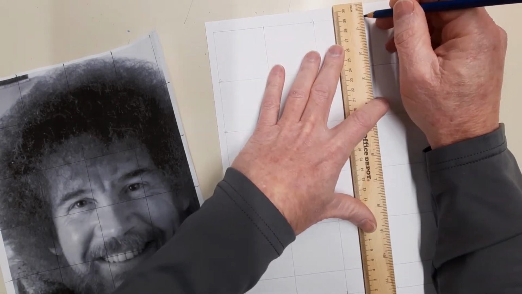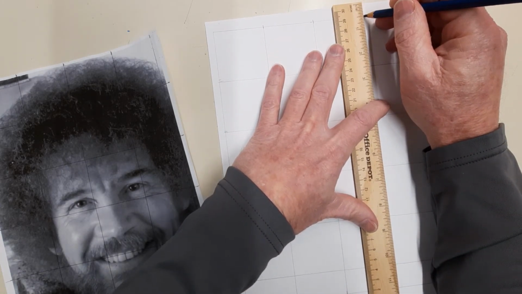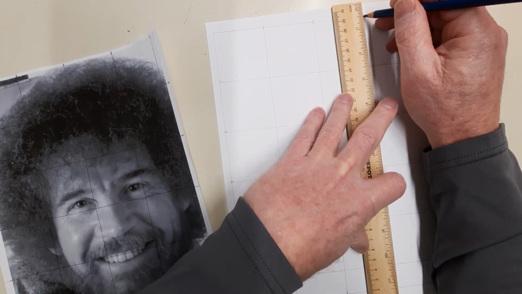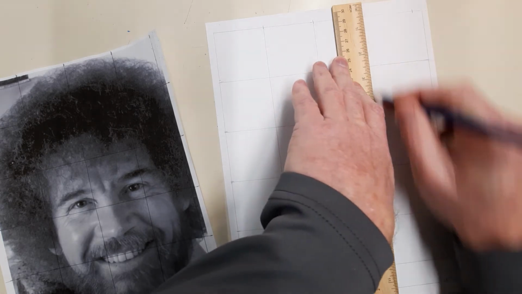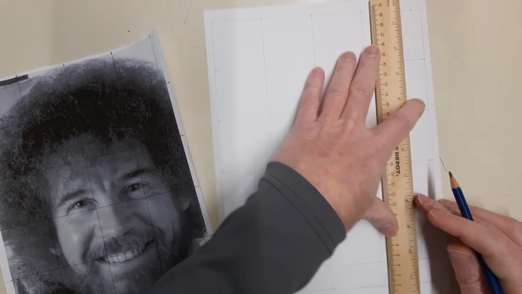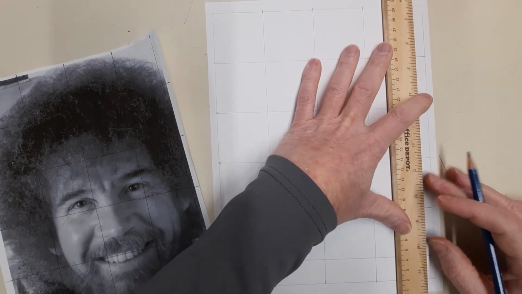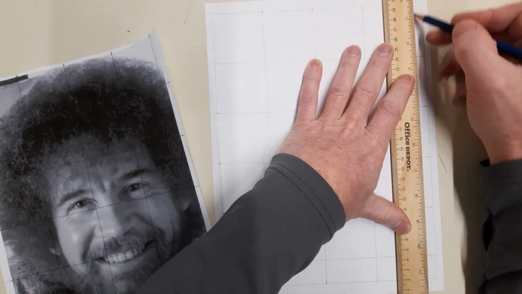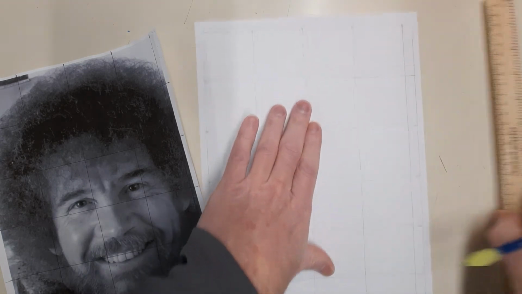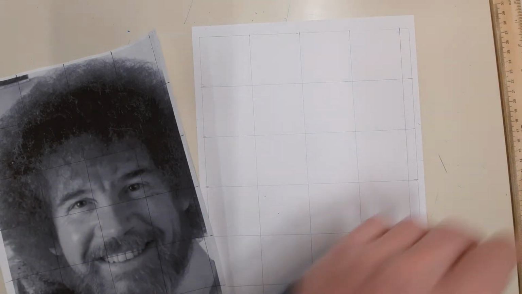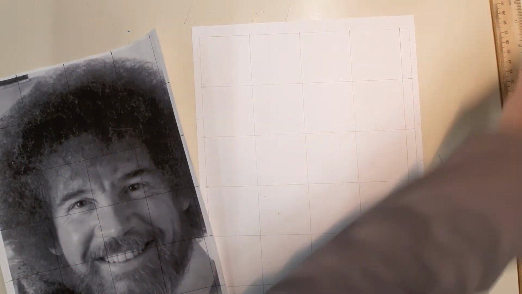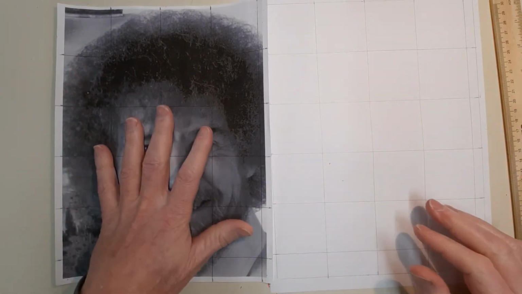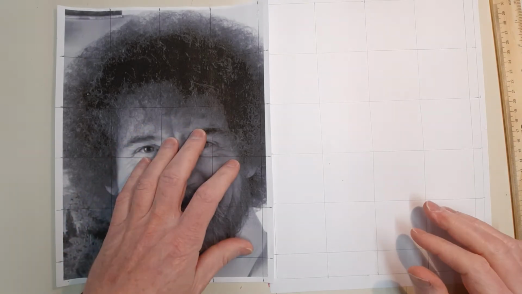Now, the reason why we're doing a grid is to make this drawing really accurate, and we're going to be isolating each square and doing one square at a time so that you can be really accurate. If you're trying to draw a face by looking at a face, it becomes very intimidating. But if you separate each section into squares, you're just drawing shapes and lines, and that's the key to being successful here. All right, so my grid over here matches my grid on my photocopy.